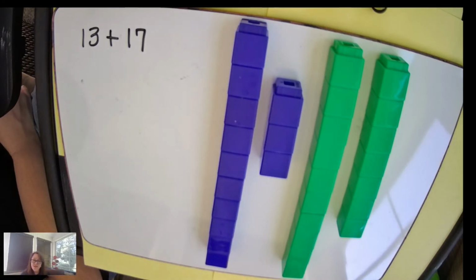Madison? Okay. Madison says that she thinks the answer to 13 plus 17 is 40. Do we agree or disagree with Madison's answer, 40? Okay, it looks to me like several of us don't agree with the answer 40, but then some of us are not quite sure. Does anybody have a different answer?